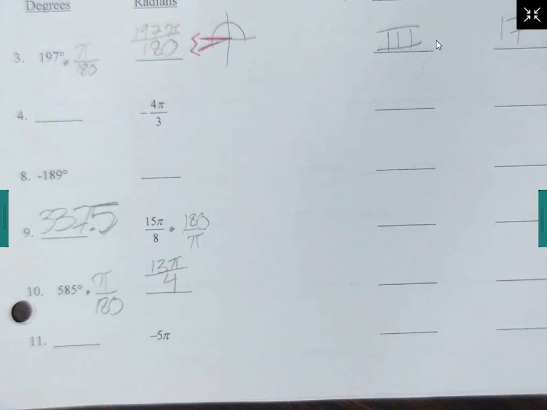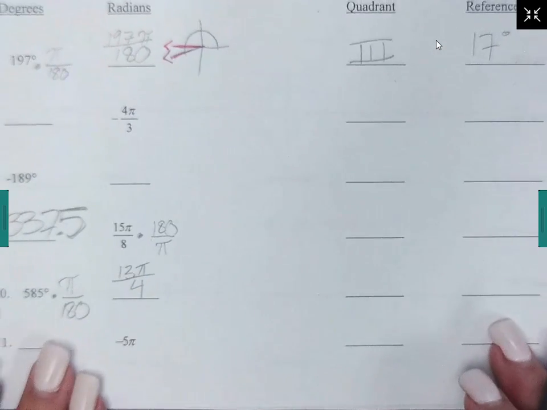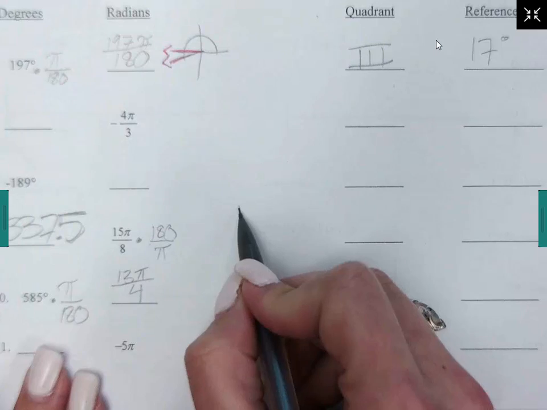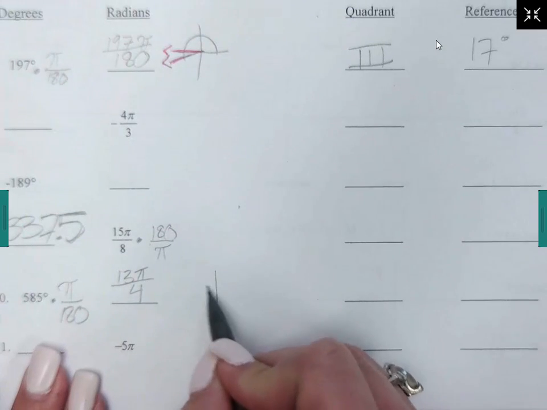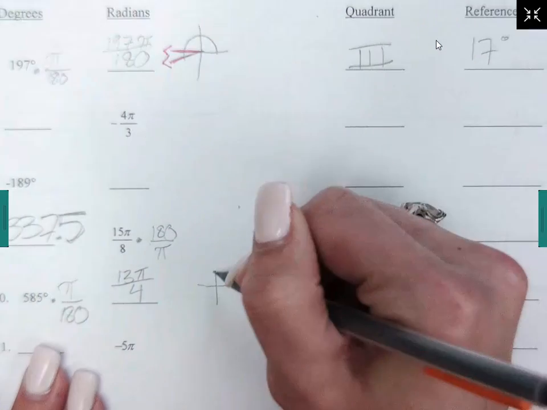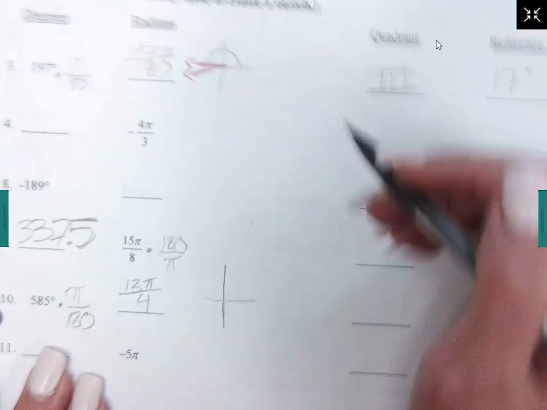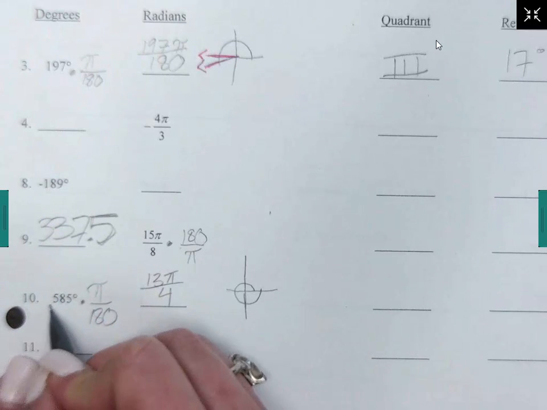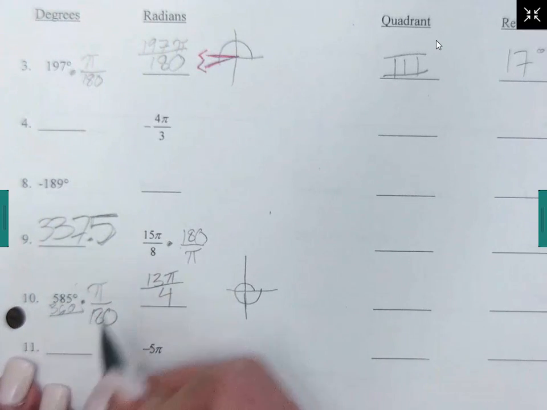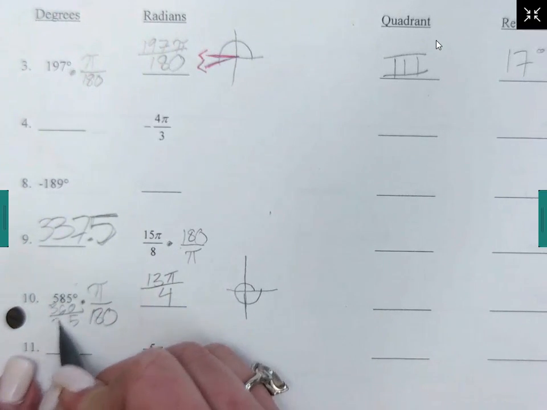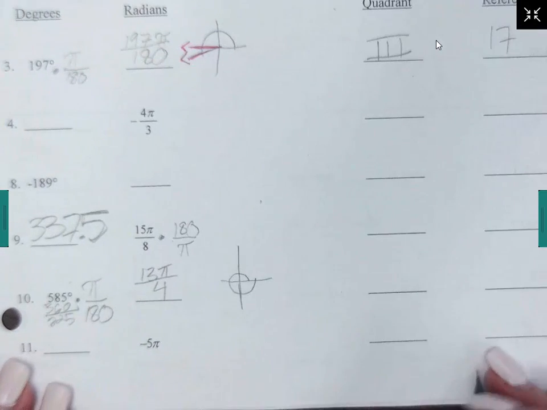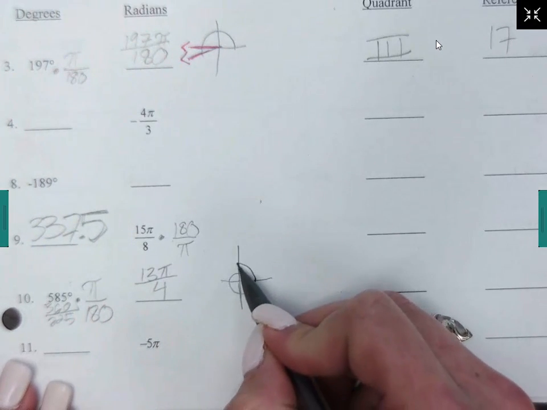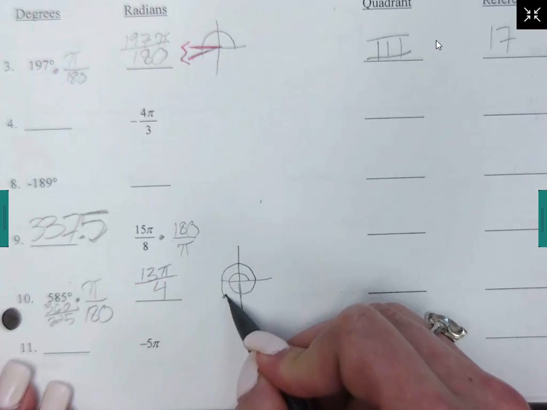Okay, so we do need to sketch both of these. We'll go ahead and finish number 10. So if we're going 585, let's sketch this. That means we're going to go around one time, right? So we already went 360 degrees, which leaves us with 225 degrees left to go. So that's 90, 180, and then 45 more to get to 225.